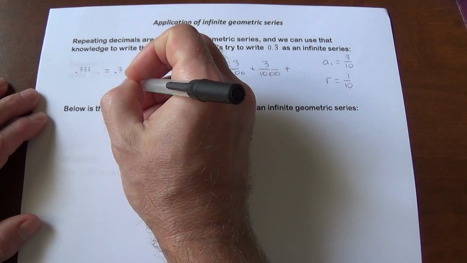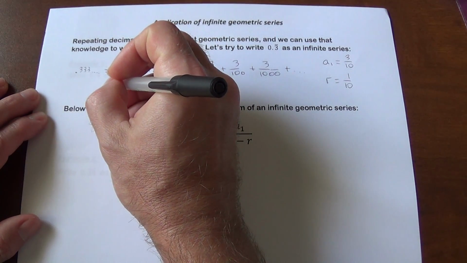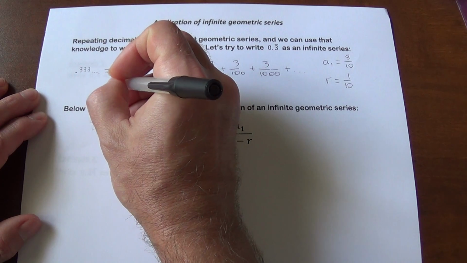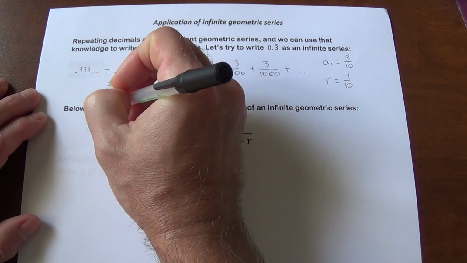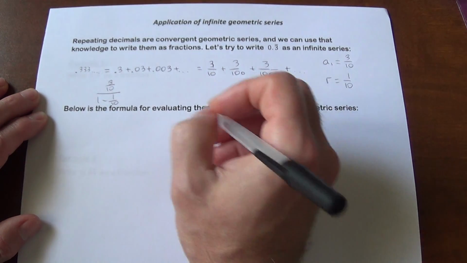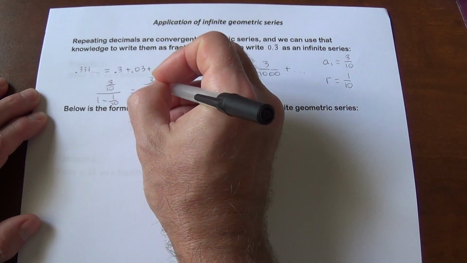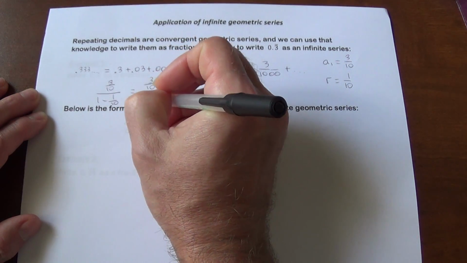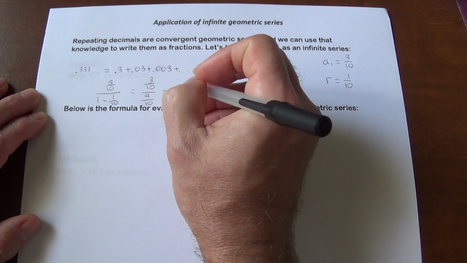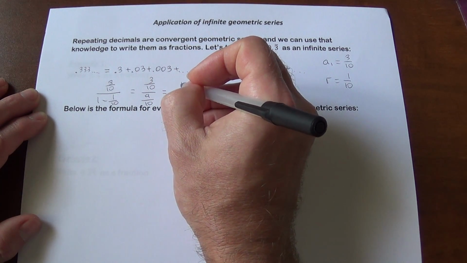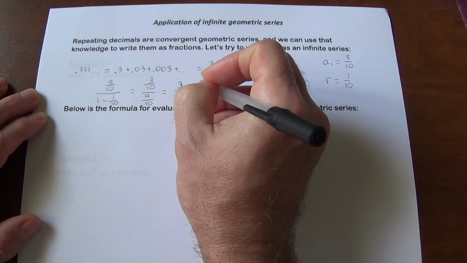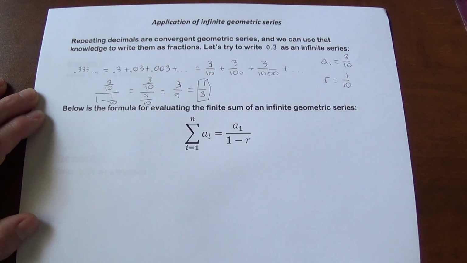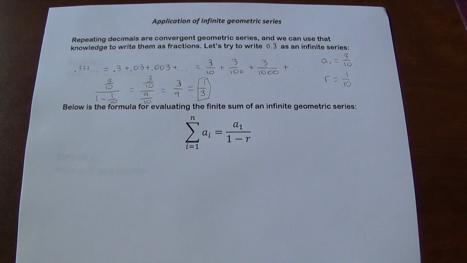And the formula that we should know from the other lesson is going to be the first term, which is 3 over 10, over 1 minus the common ratio, which is going to be 3 over 10 divided by 9 over 10, and it's going to simplify to 3 over 9, which actually simplifies to 1/3, and that should be a familiar fraction because that's exactly what it is.